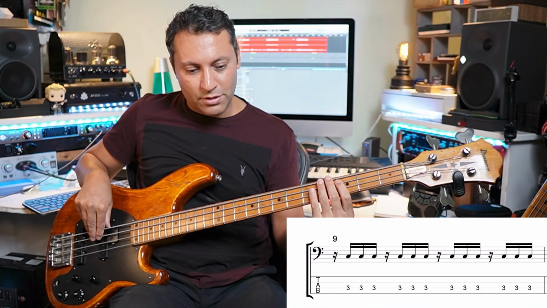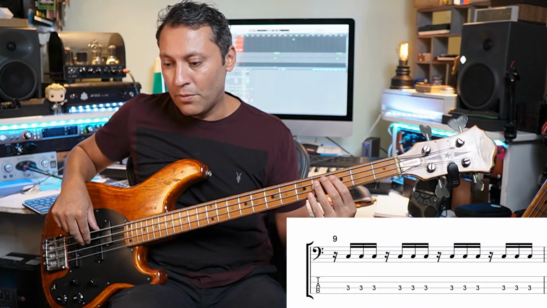There's a bass line by Tony Levin on a live Peter Gabriel album. It's called Digging in the Dirt, and it does something a bit similar to that. So it's 3, 4. The last 2 notes tied. So I've definitely heard that one before. Okay, next one.